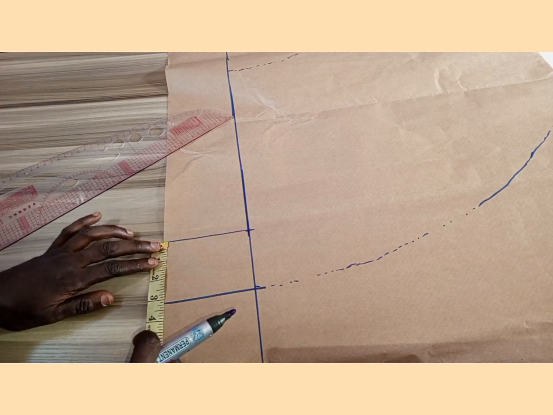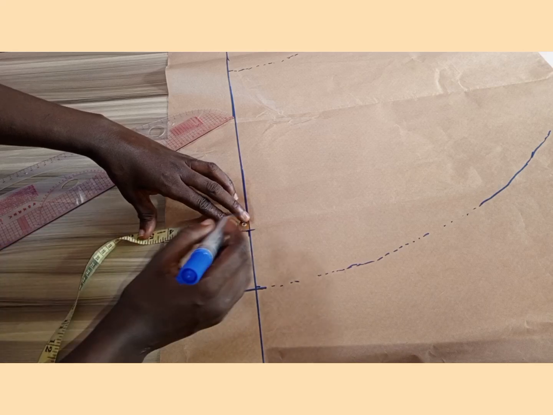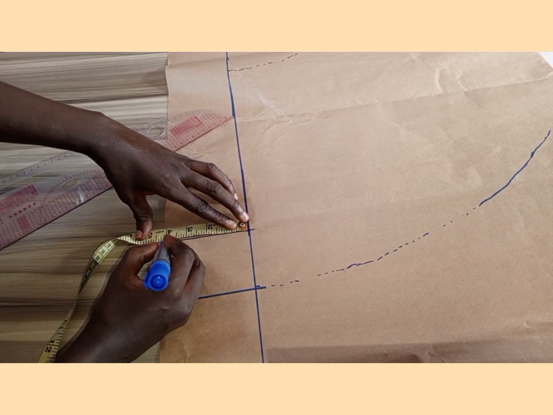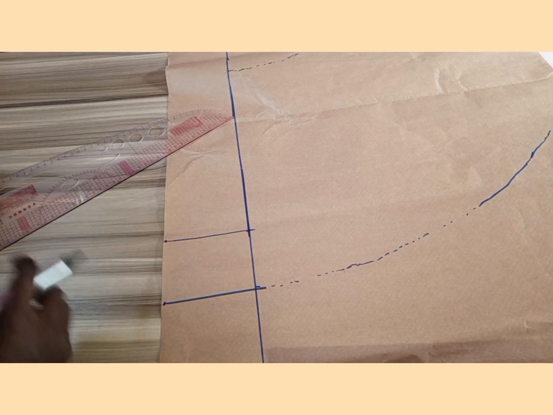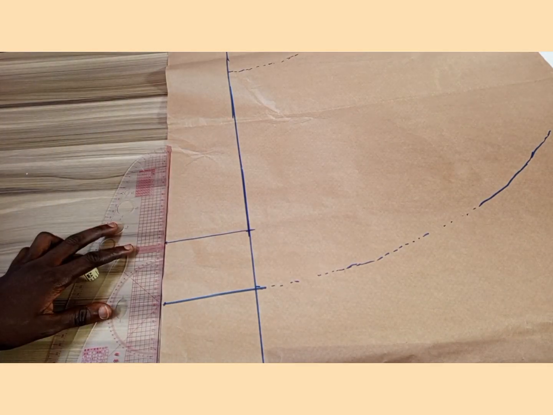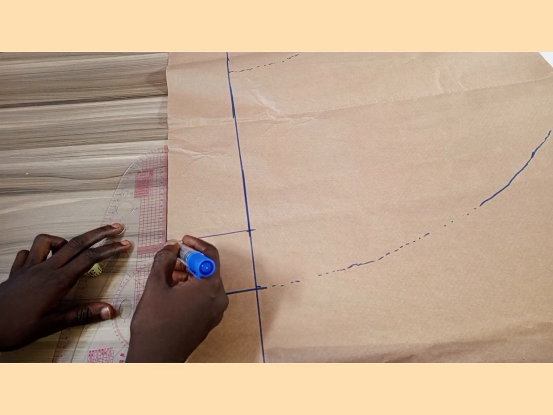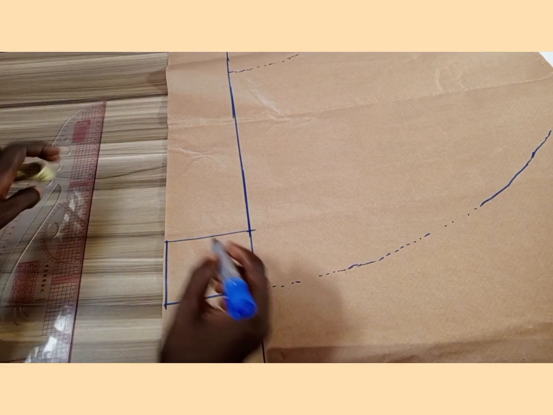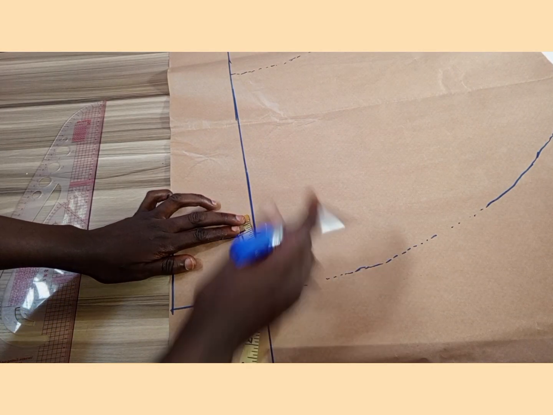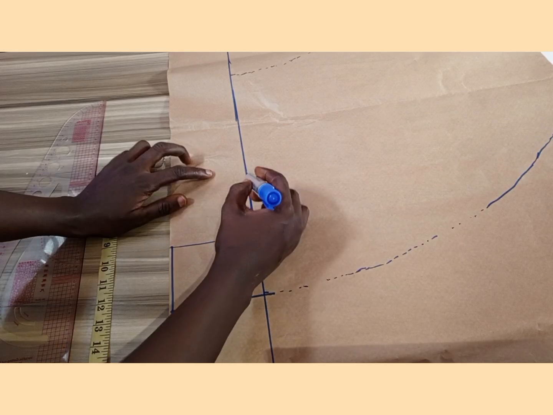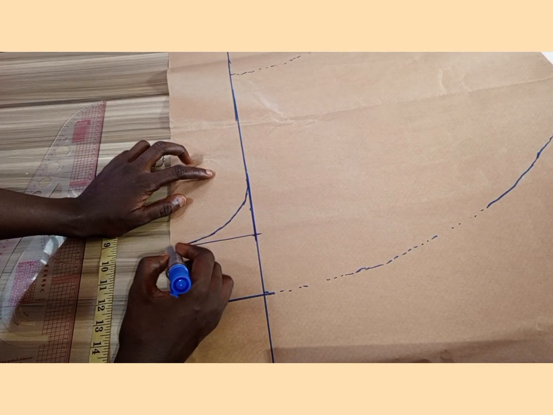Whatever it is that you marked at the front crotch extension, you add 1 inch to it, and you mark it, and you draw the curve. Don't forget, to get your crotch extension, you divide your hip circumference by 16, and for the front I added 0.5 inches. Now whatever the value is for the front, for the back you add 1 inch to it and draw your curve like this.